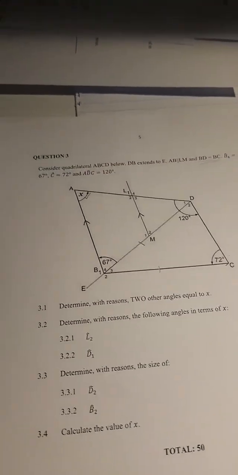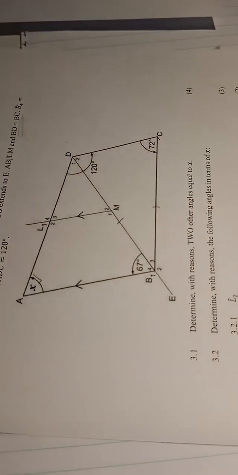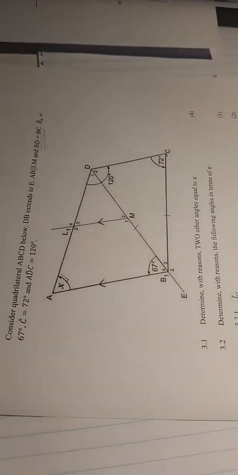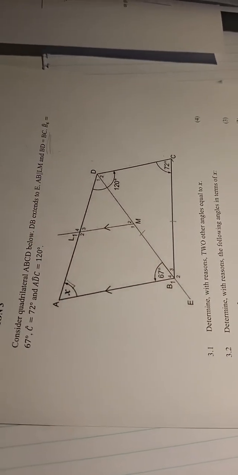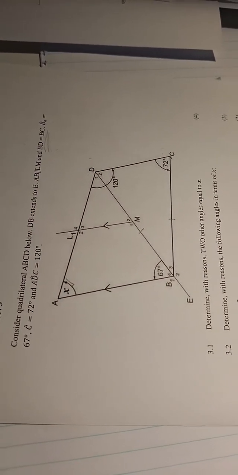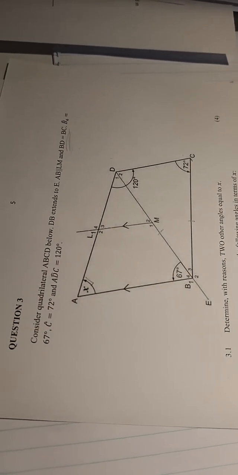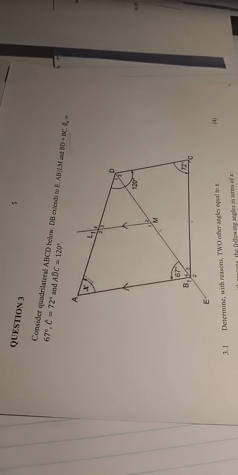Now, they want us to identify two other angles equal to x. When you are doing geometry, guys, do this for yourself. Take your diagram, move it around. I want you to tell me what other angles do you see in the diagram being equal to x, based on what you are looking at. We have two lines being parallel. So surely you should be seeing some things. What can you see, guys? What do you see?